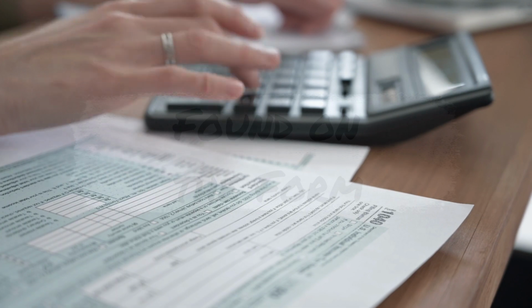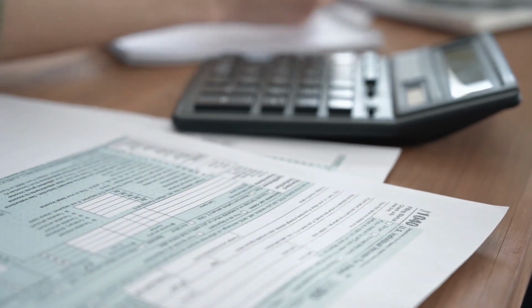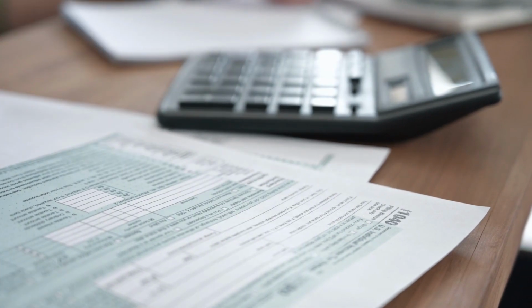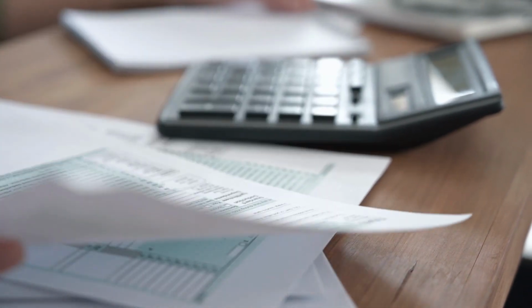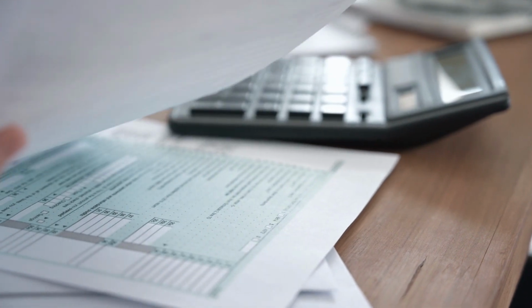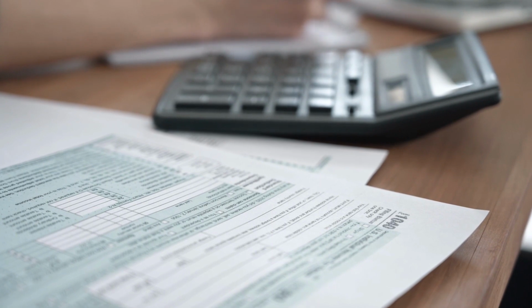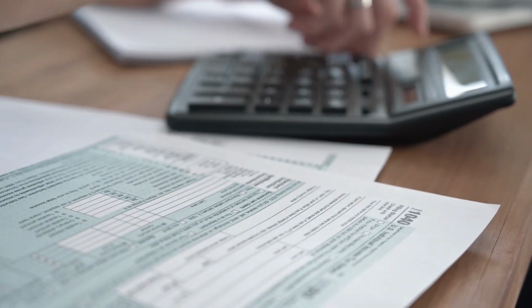Now that we've covered the basics of Form 1099-B, let's talk about how to use it when filing your taxes. You'll need to report the transactions listed on your Form 1099-B on Schedule D, Capital Gains and Losses, and Form 8949, Sales and Other Dispositions of Capital Assets. It's important to accurately report this information as the IRS uses it to determine whether the correct amount of tax has been paid or if additional tax is due.